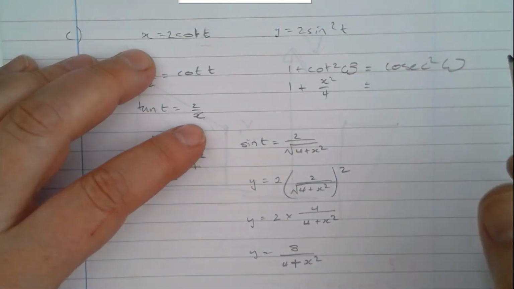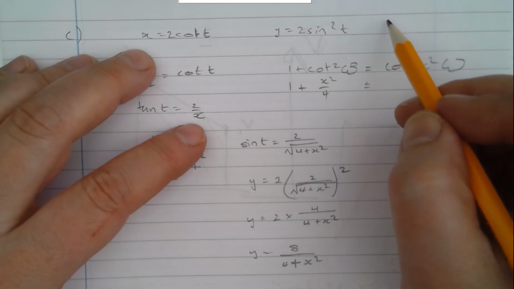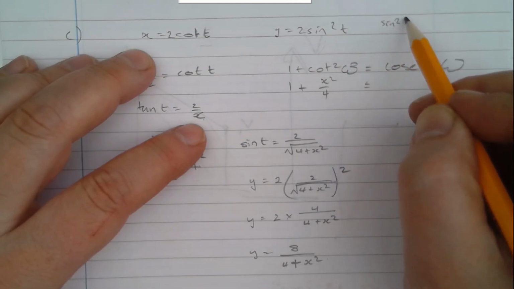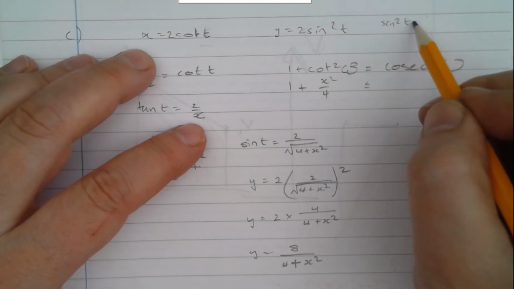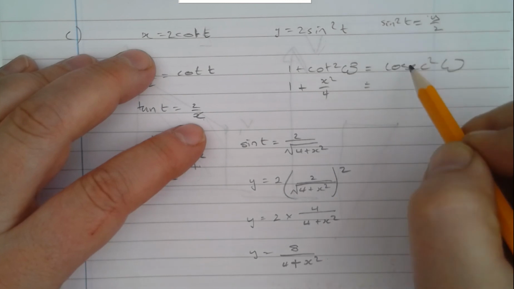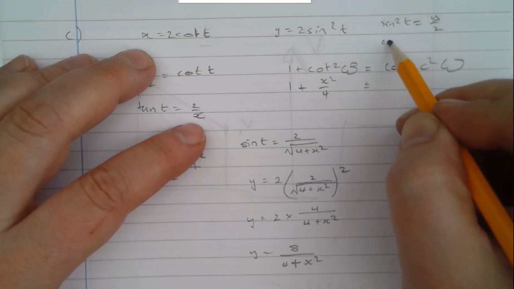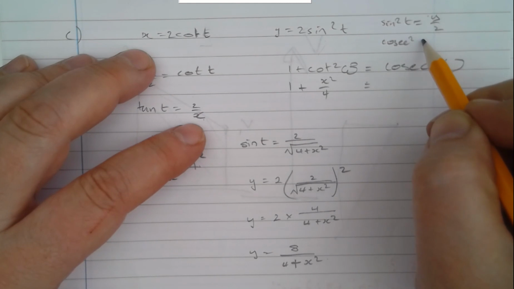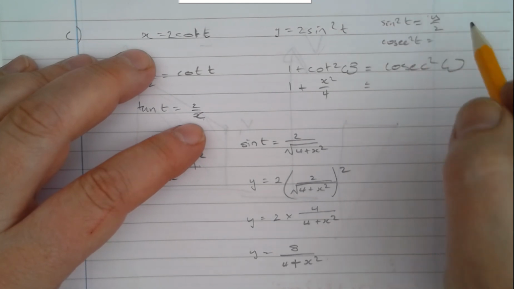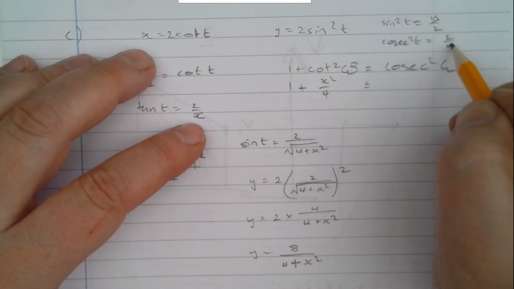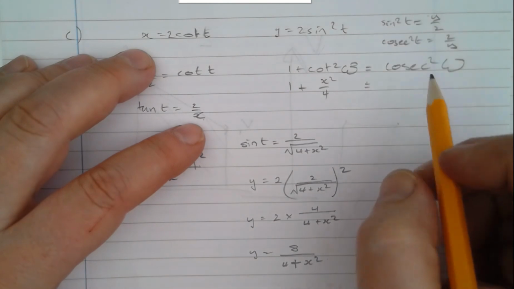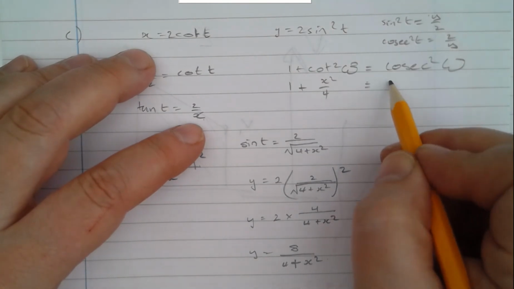And here we can see that sine squared t is equal to y over 2, and therefore cosec squared t is equal to 2 over y, and that gives you 2 over y.